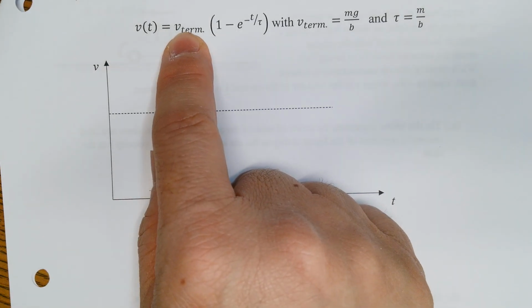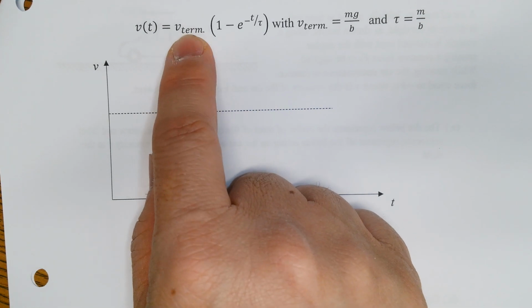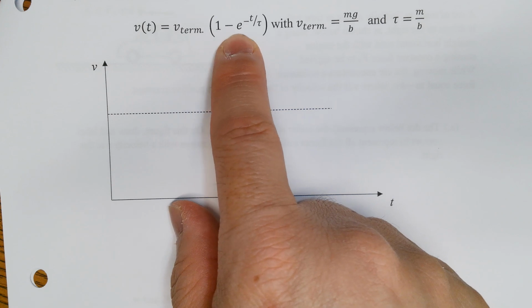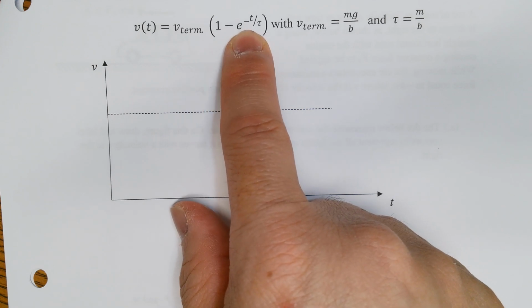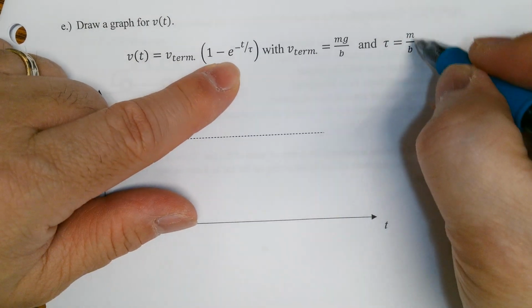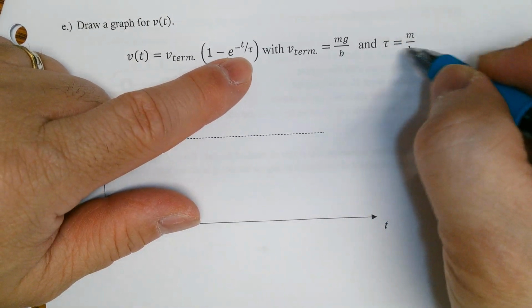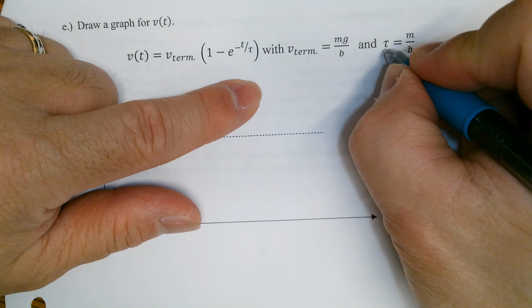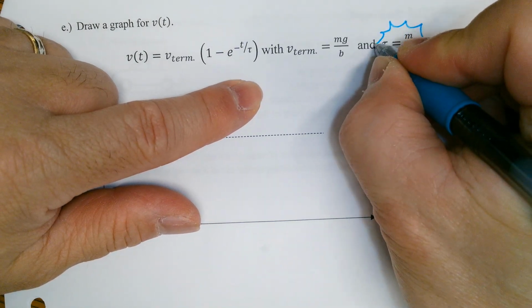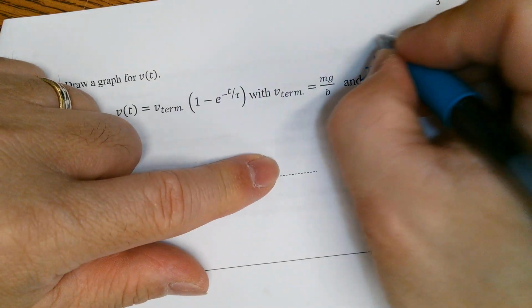mg over b is equal to terminal velocity. So terminal velocity times the factor of 1 minus e to the negative t over tau. Now, they use tau as m over b. Instead of writing m over b, they just use it as tau. This right here is also known as time constant.